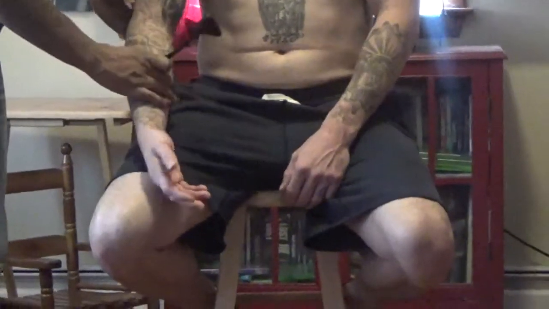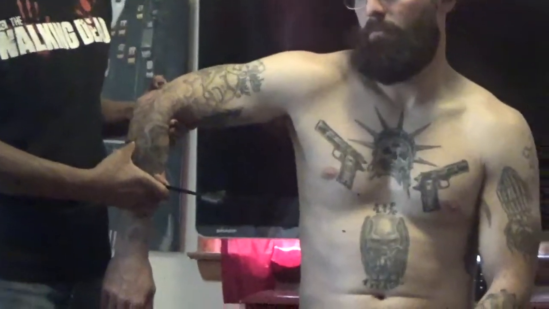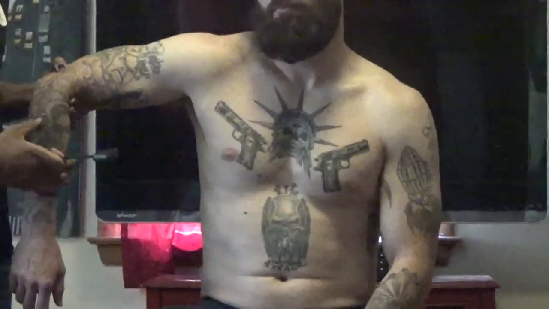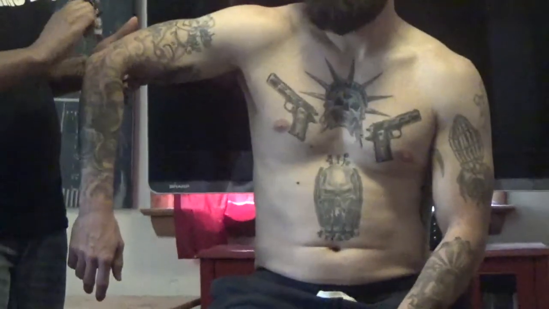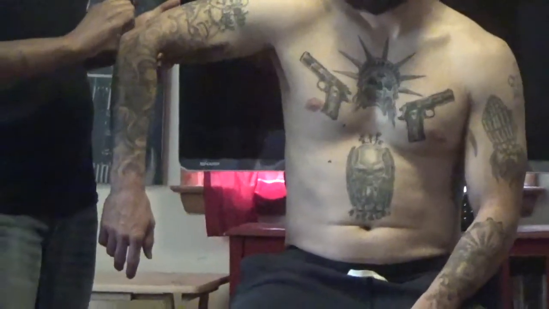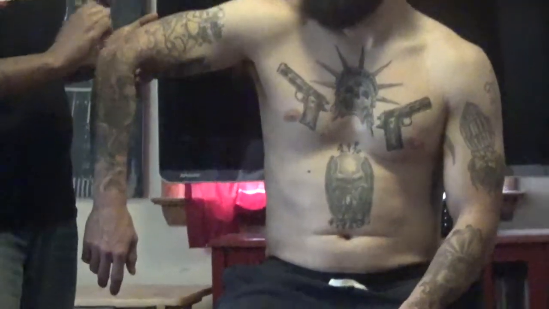Okay. Next we're going to do the tricep reflex. So I'm going to support his arm, and hit right above the olecranon process, and his tricep should twitch with some lower arm movement.